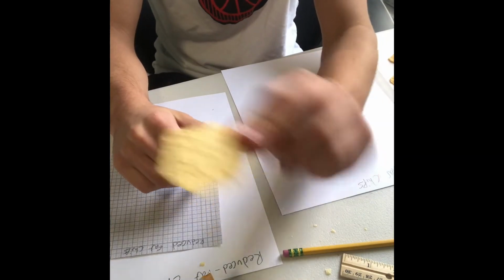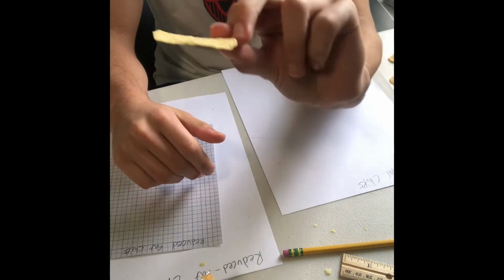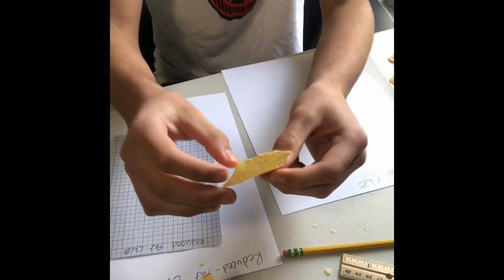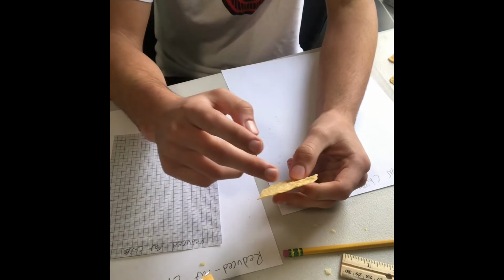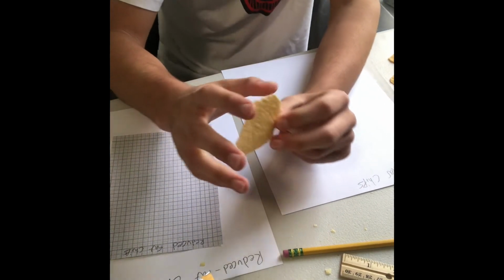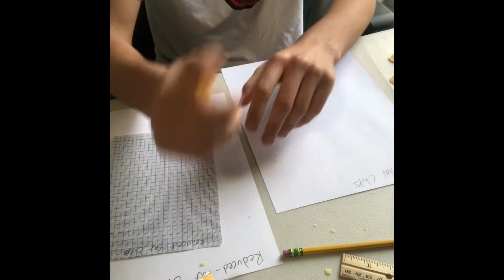From what I can see, it really does not look greasy at all. A little bit maybe here, I could say. I don't know if you can see, but right there it looks a little greasy. But overall, it does not look greasy at all. So we are going to crumble it up here.